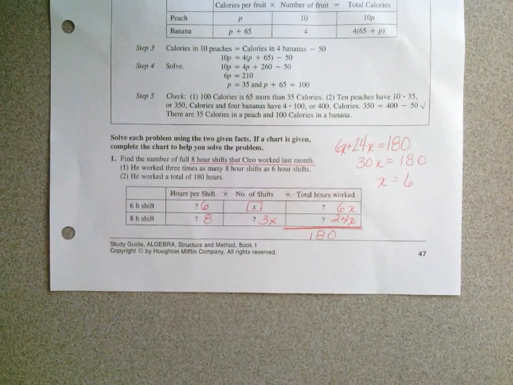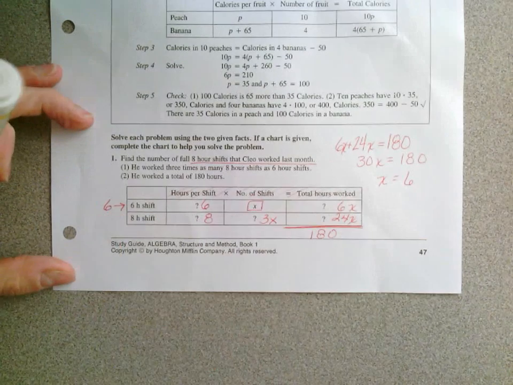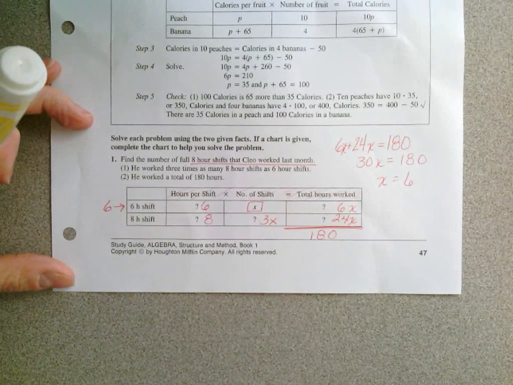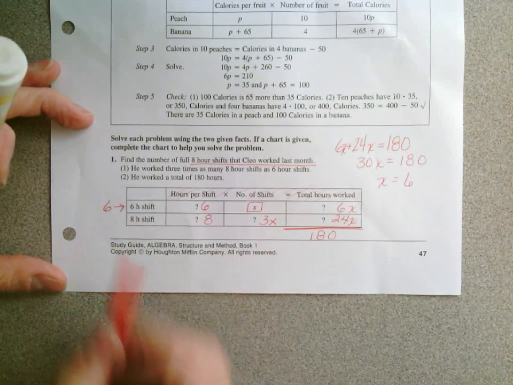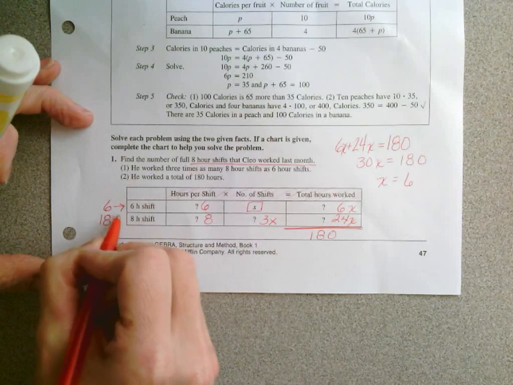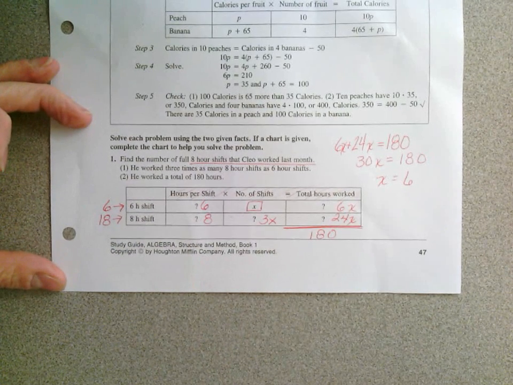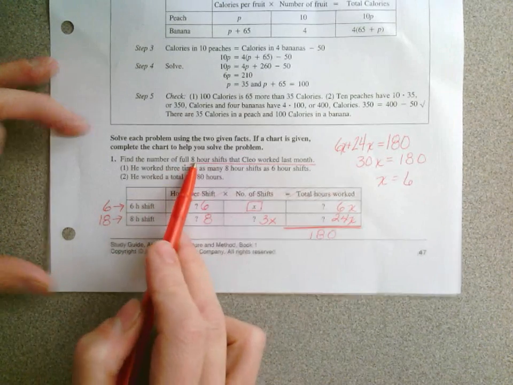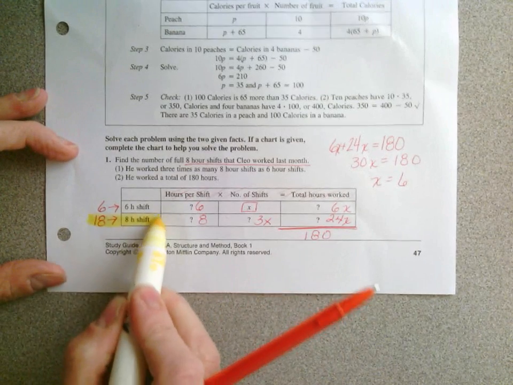Would you agree with me that he worked 6 6-hour shifts? What would you say he worked for the 8-hour jobbers? 18. Yep, exactly right. All they asked for is how many 8-hour shifts he worked. So that answer is enough.